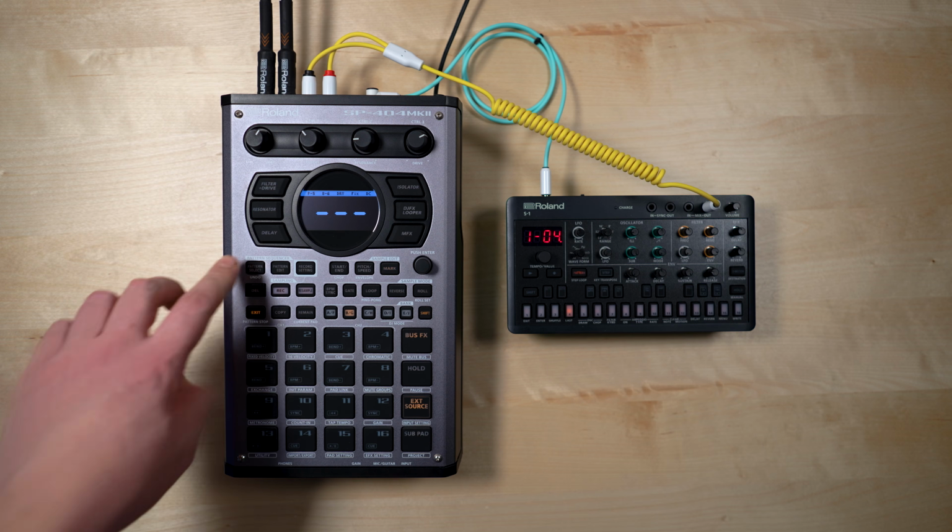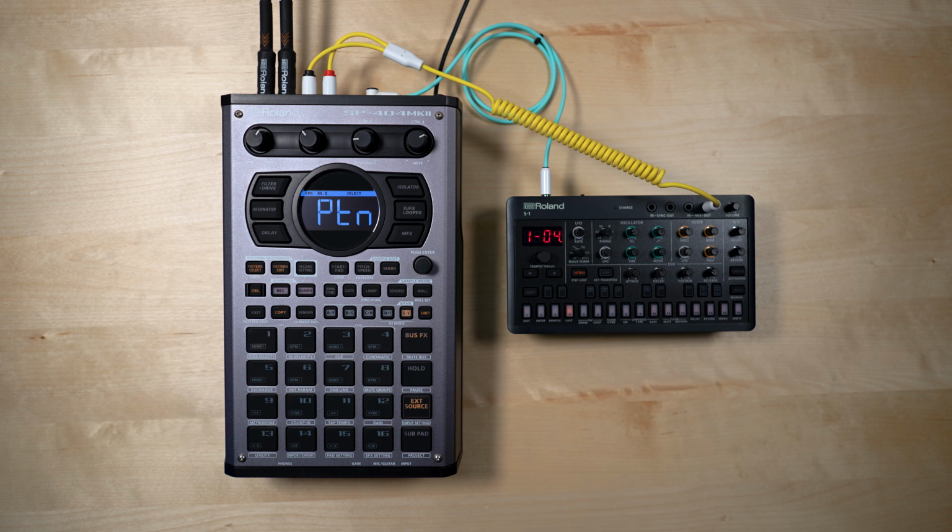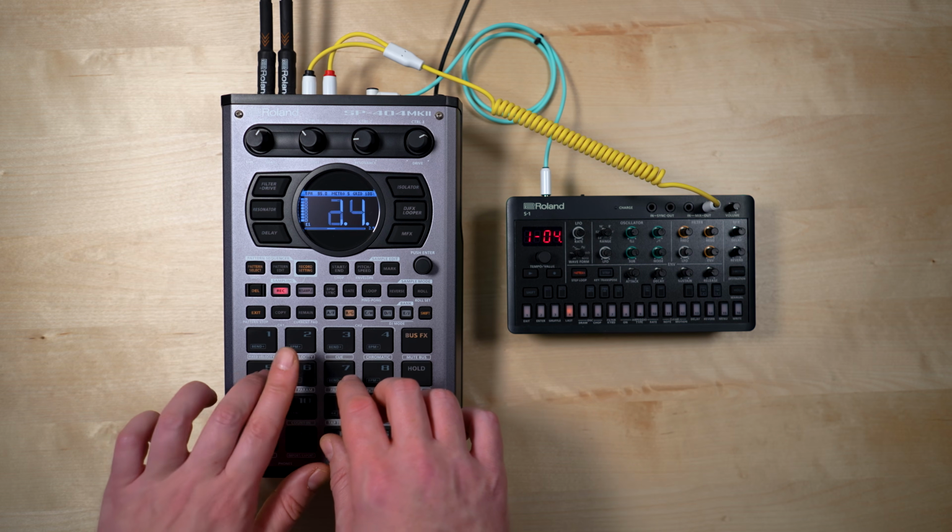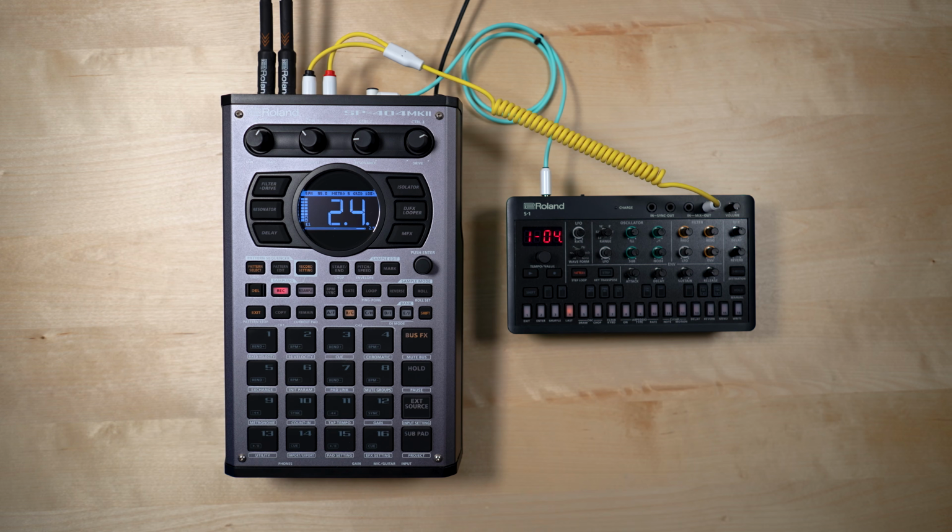We can now take this into the pattern sequencer and we can record those notes into a pattern. So if I trigger my pattern now and press record, when I play the notes on the SP, they will be recorded into my pattern. And there we go, the MIDI notes from the SP are now recorded into my pattern and are triggering notes on the S1.